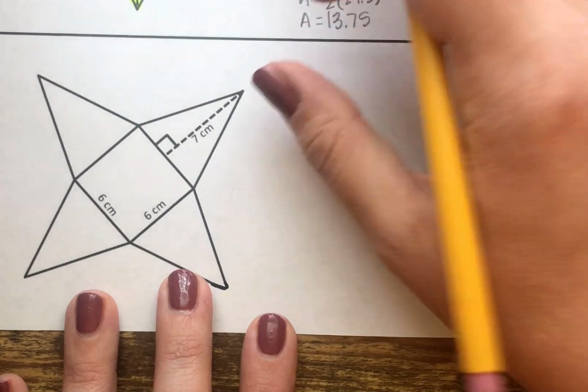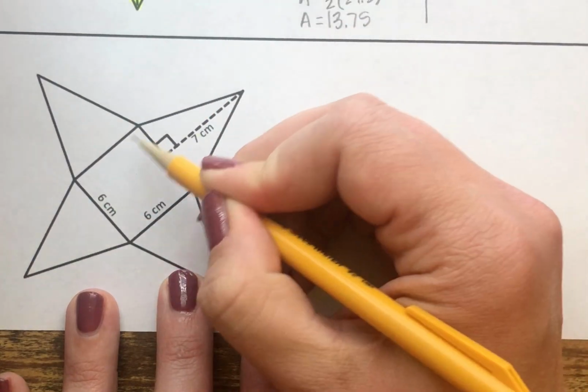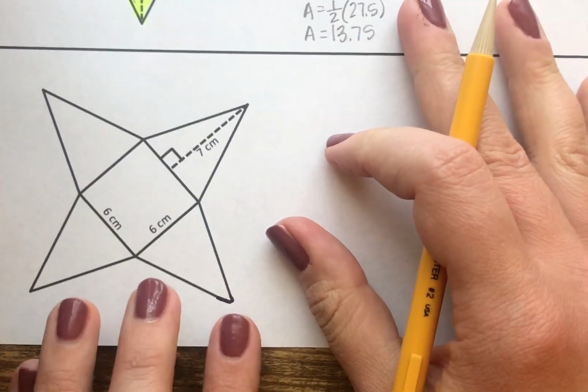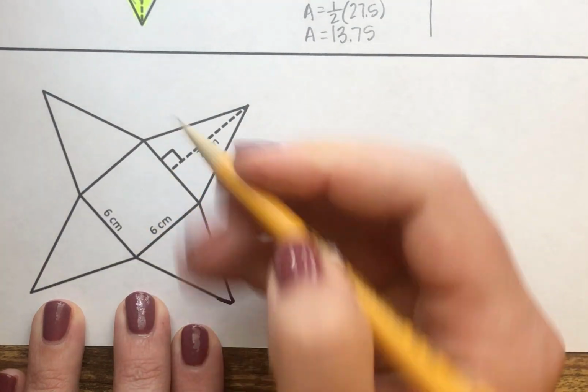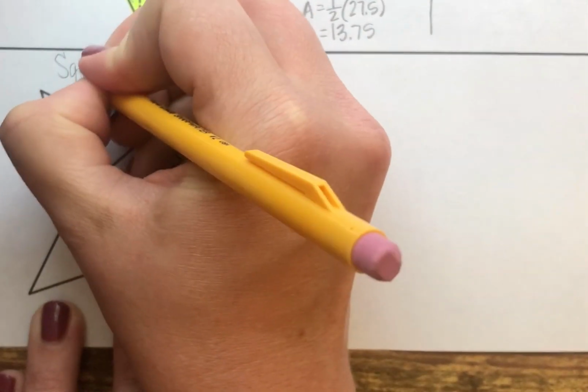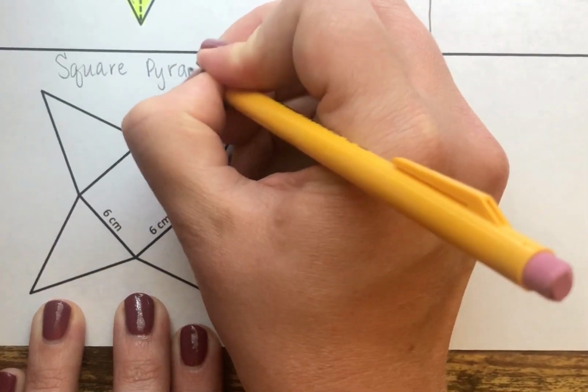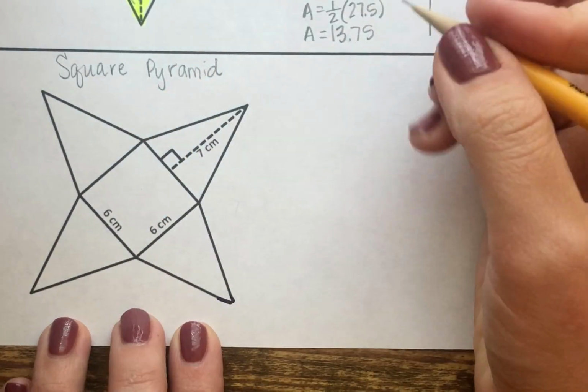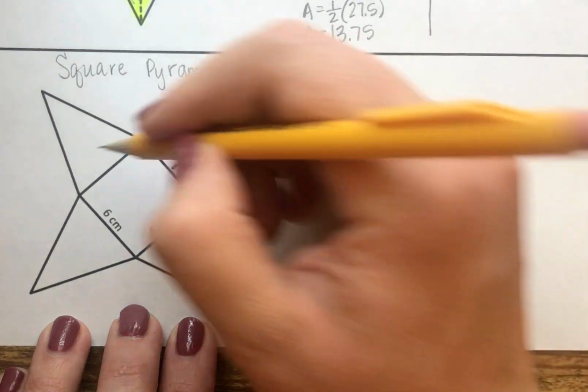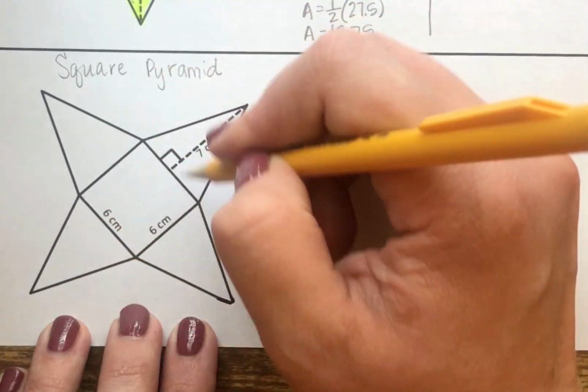All right, let's go to this bottom example. This one obviously has one base, and this one would fold up into this right here, which is a square. So this would be a square pyramid. We know that it's a pyramid because it only has one base and it has triangles for all of its faces.